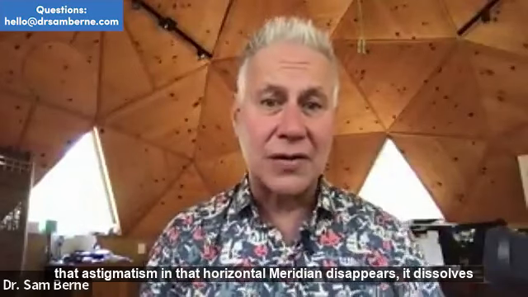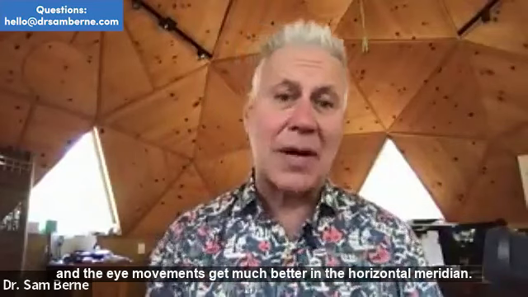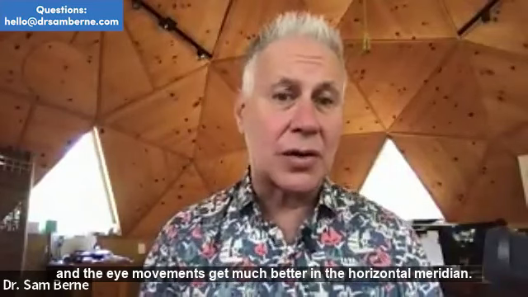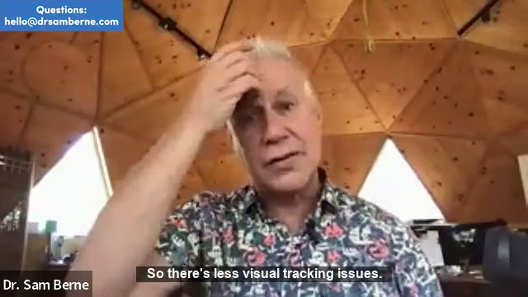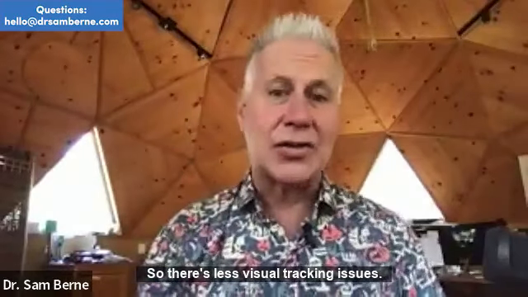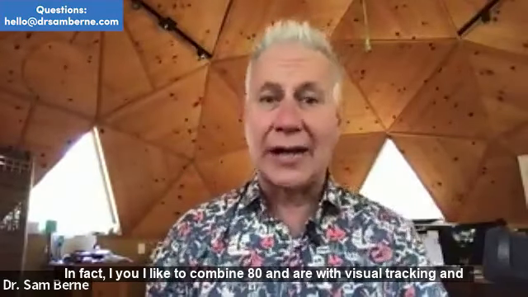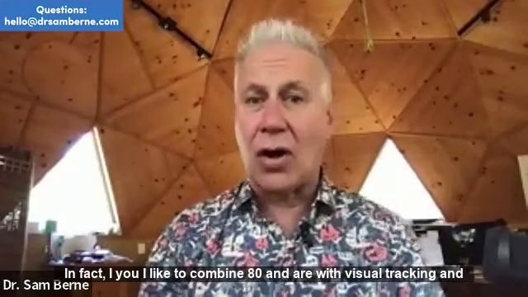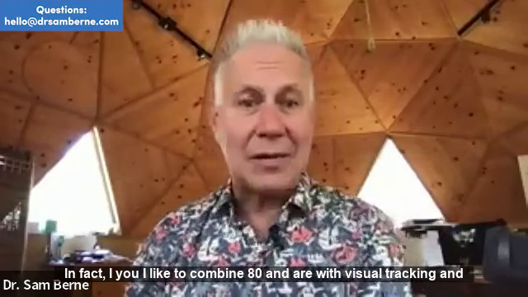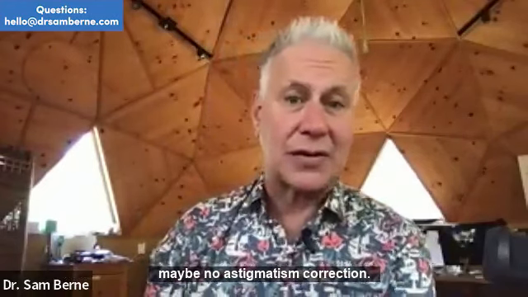It dissolves. And the eye movements get much better in the horizontal meridian, so there's less visual tracking issues. In fact, I like to combine ATNR with visual tracking and maybe no astigmatism correction. So that's one thing to note.